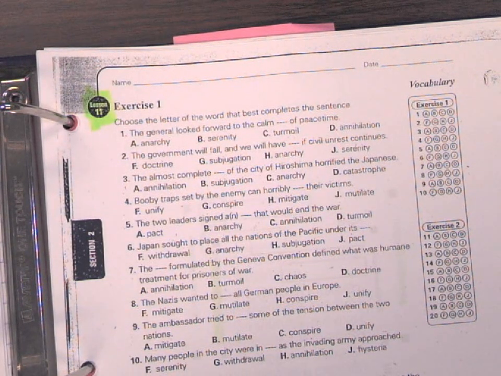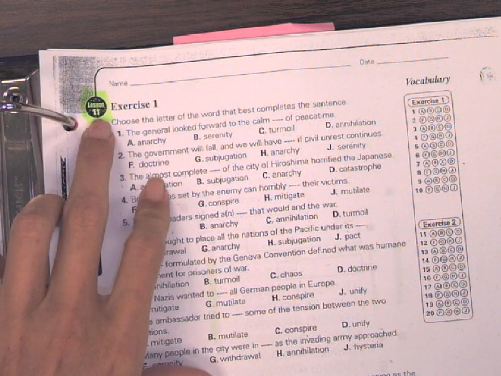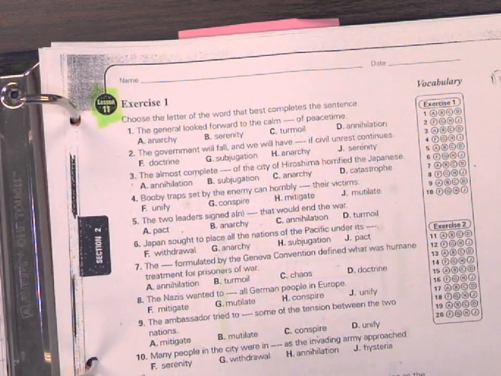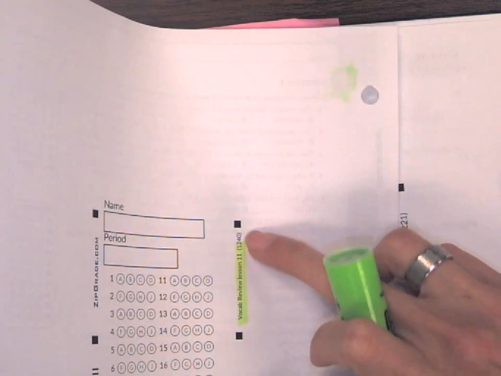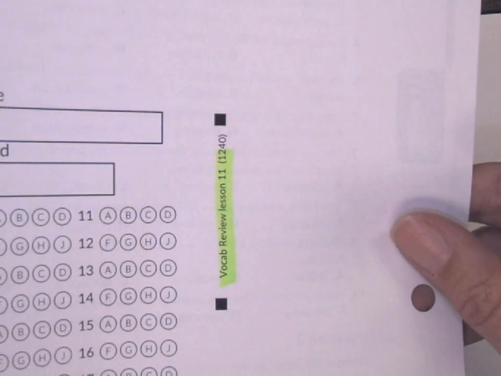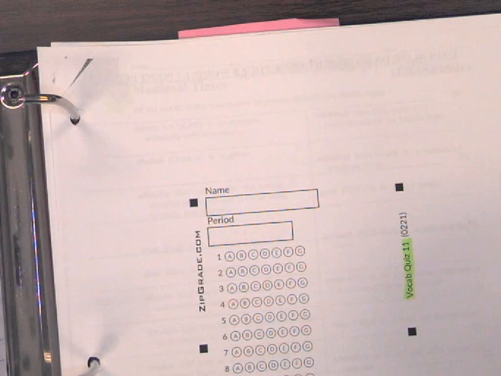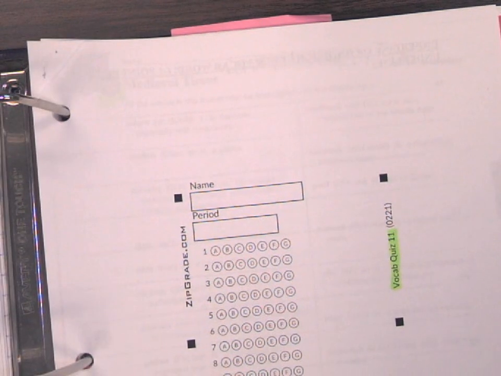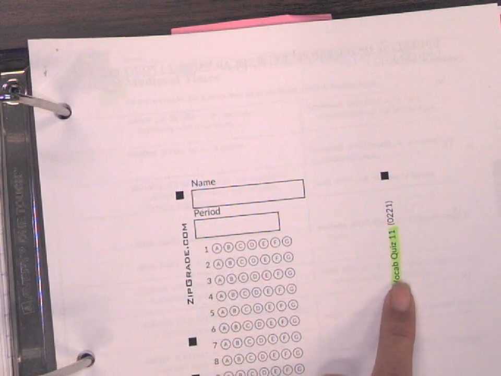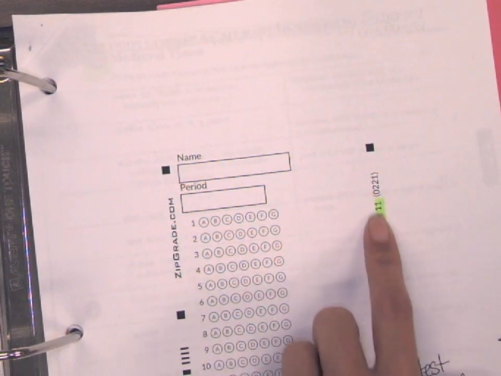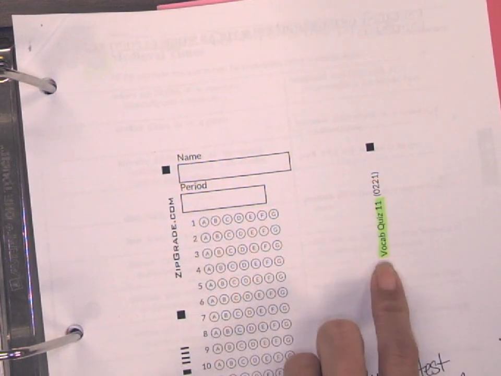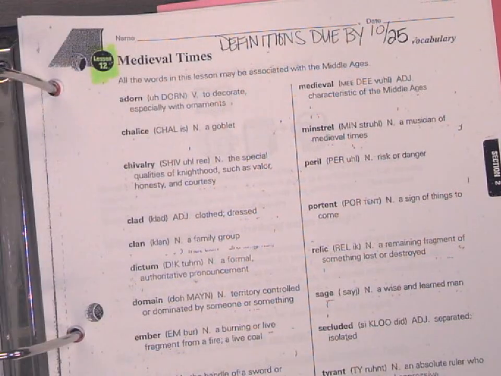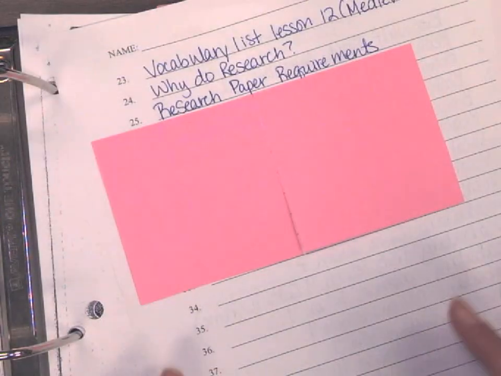Number 21 on your table of contents is vocabulary review lesson 11. So there it's highlighted at the top. And once again, it's on the back. It tells you, let me move, see? So it says vocabulary review lesson 11 right there. So you can find it that way. Number 22 on your table of contents is vocab quiz lesson 11. So that's the next one right there. You can see it's labeled right there on the side, vocab quiz 11.